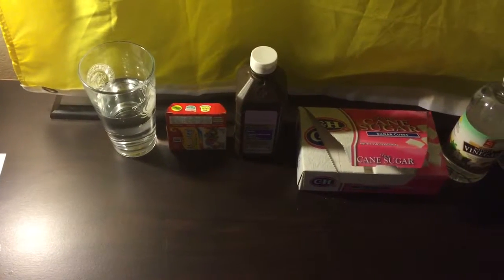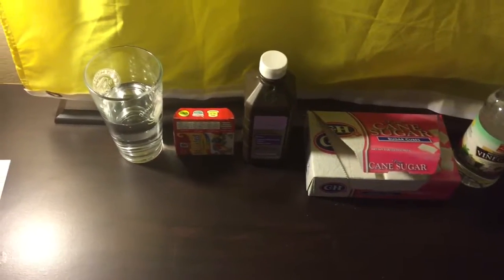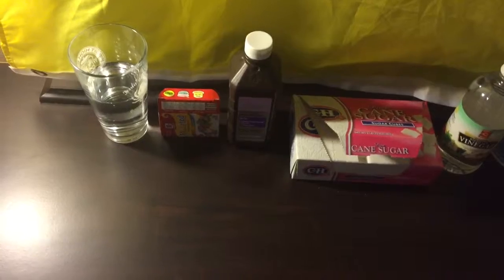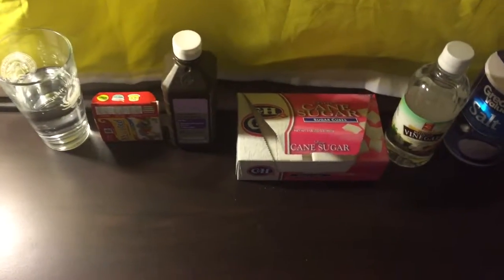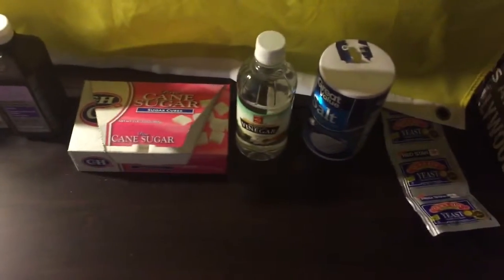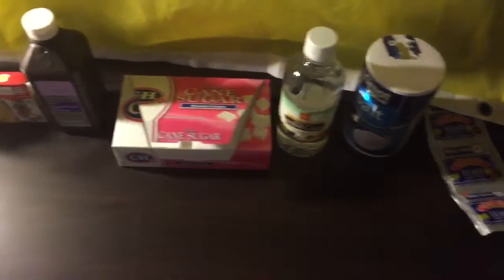I'll be doing rates of reaction demonstrations. I'll be using water, food coloring, hydrogen peroxide, sugar cubes, vinegar, salt, yeast, and dishwashing detergent.